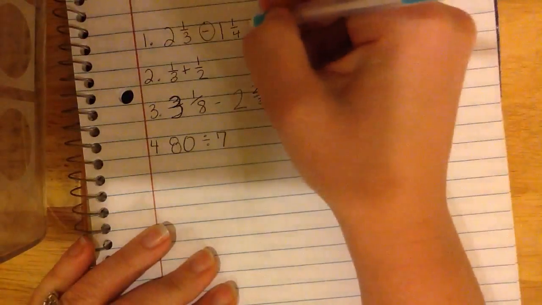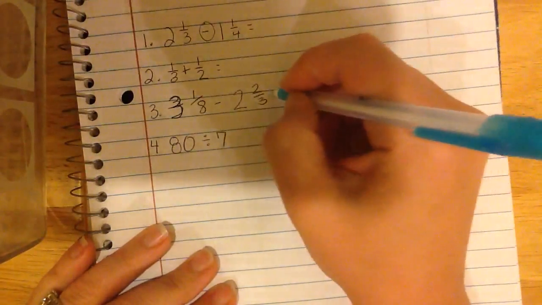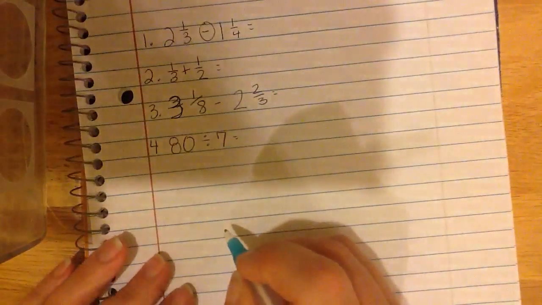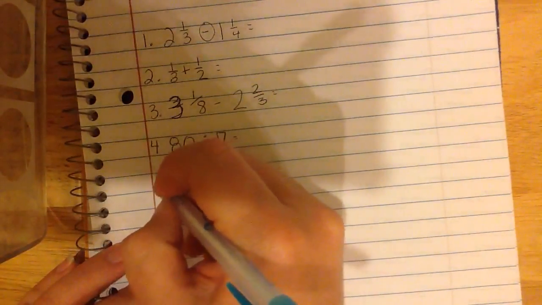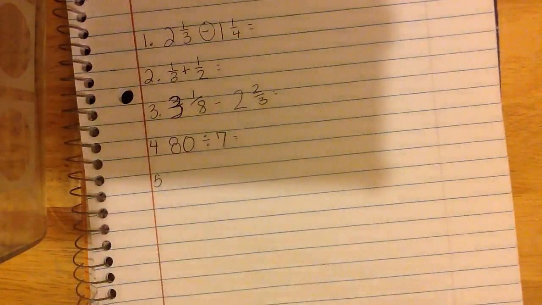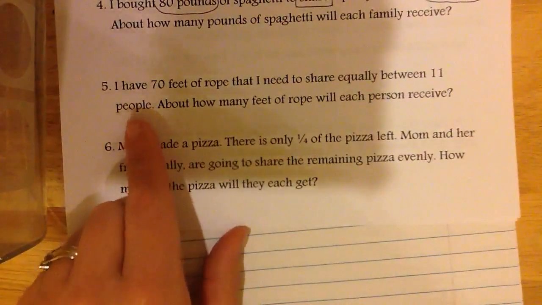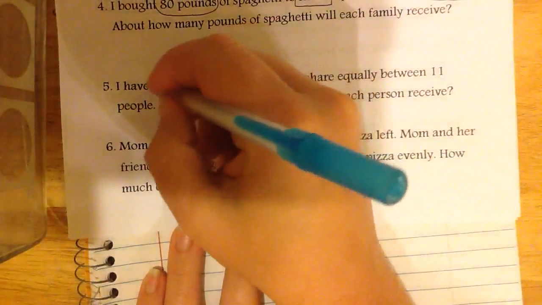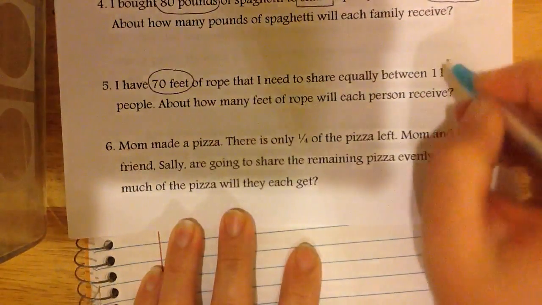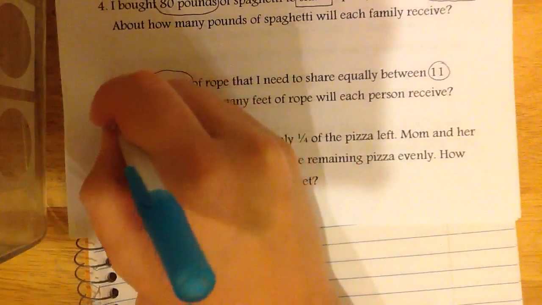Divided by my 7 families. Let's look at number 5. I have 70 feet of rope that I need to share equally between 11 people.